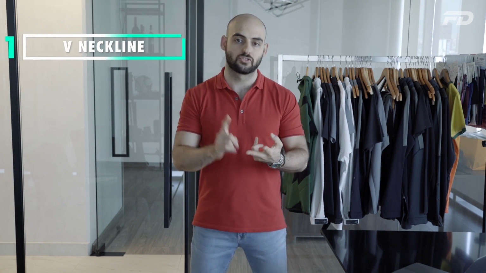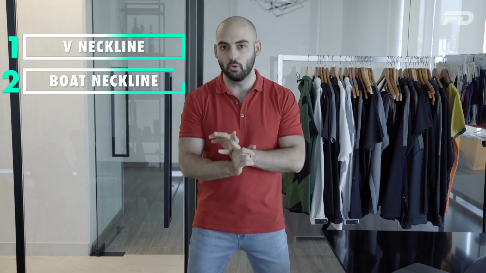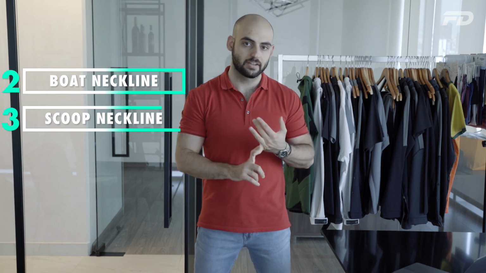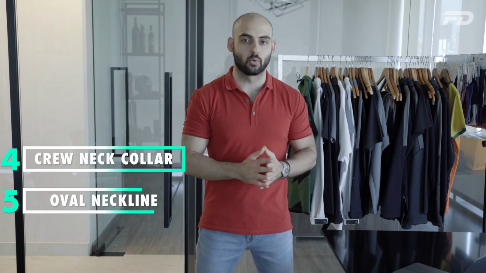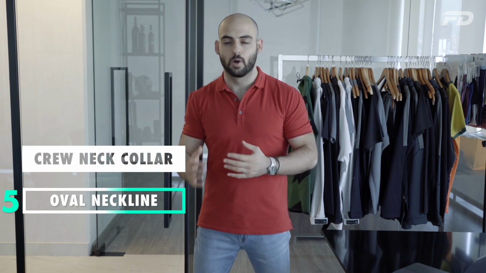So to recap, when it comes to the 5 key necklines that you should all be looking at, we have our V neckline, we have our scoop neckline, we have our boat neckline, we have our crew neck, and then we have our oval neckline. Is there one neckline that works for any situation? Probably a crew neck collar is the most versatile out of them, but if you want to spice up your collection, do look at the other necklines we mentioned in this video, and of course there are a ton of others.